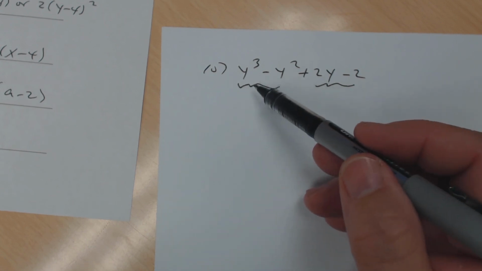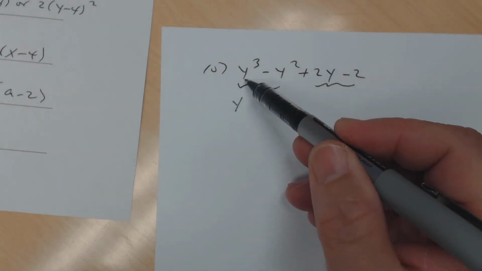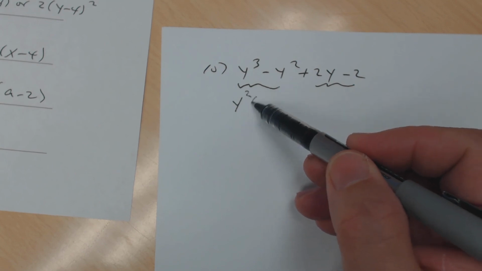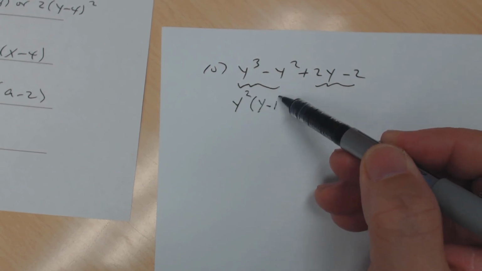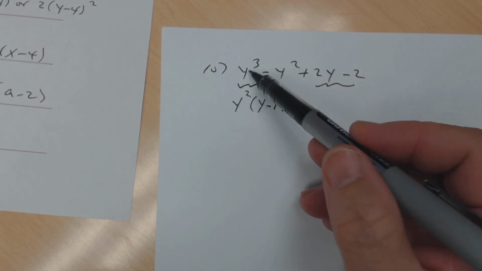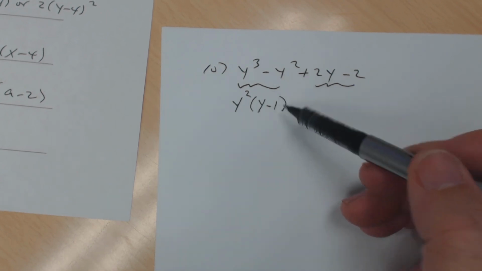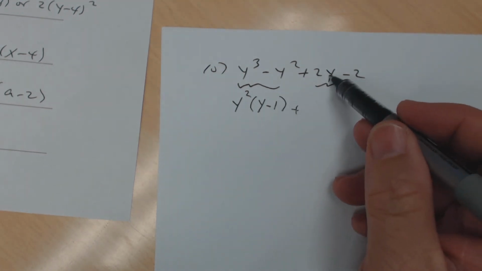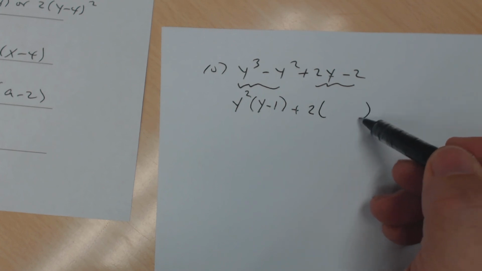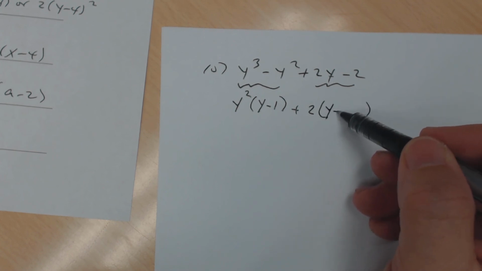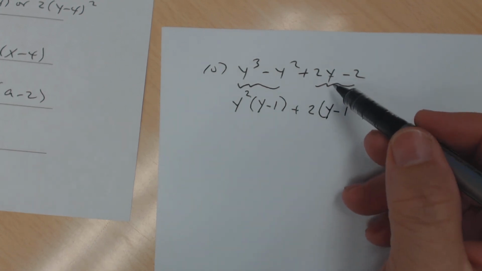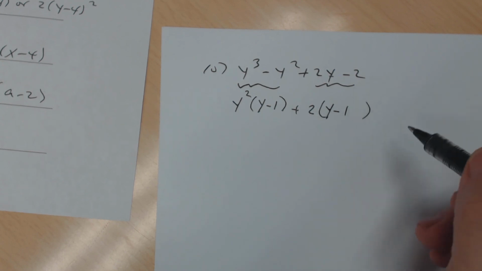So if I group the first 2, I'm going to get a GCF here of y squared. So I'm going to get y squared times y minus 1, because y squared times y is y cubed. y squared times a negative 1 is a negative y squared. Plus over here, I'm going to factor out a 2. And you're going to get y minus 1, because 2 times y is 2y. 2 times a negative 1 is a negative 2.